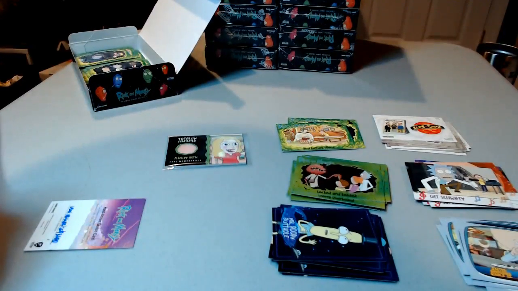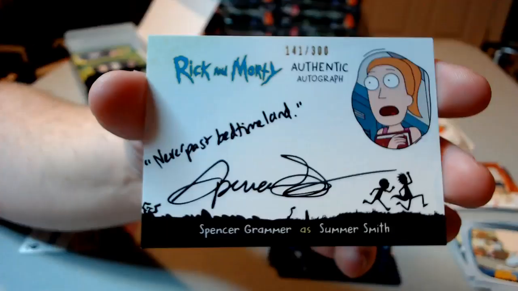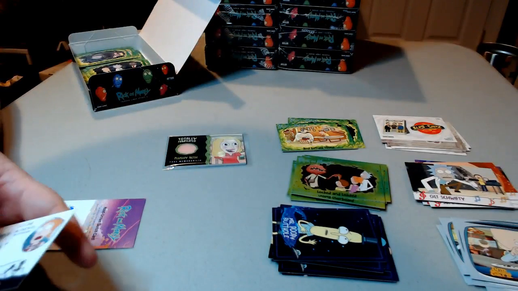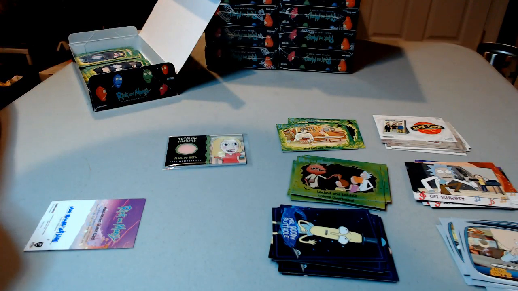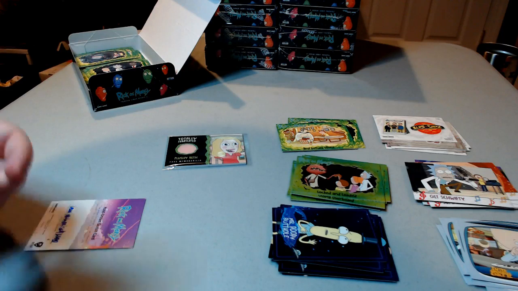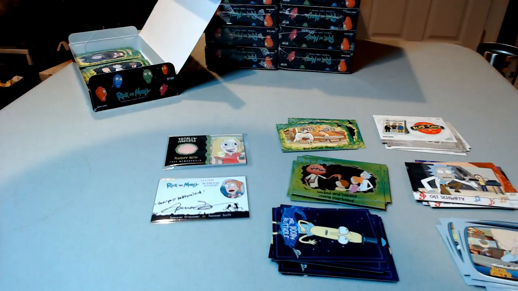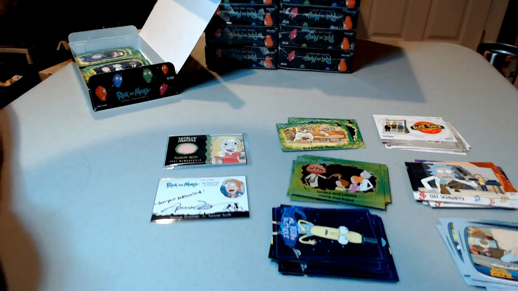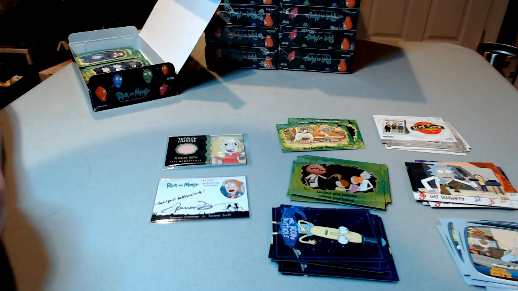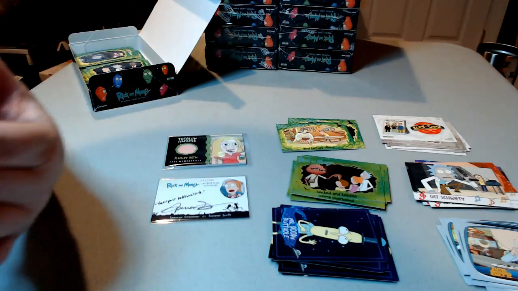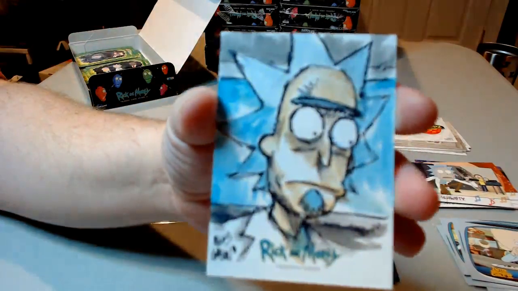First autograph, 141 of 300. Spencer Grammer of Summer Smith. Never Past Bedtime Land. Now on that one there on Flare, I could see people really doing some pack trading on that once we get the random done on that. I hate you, Matt. And there's our first sketch.